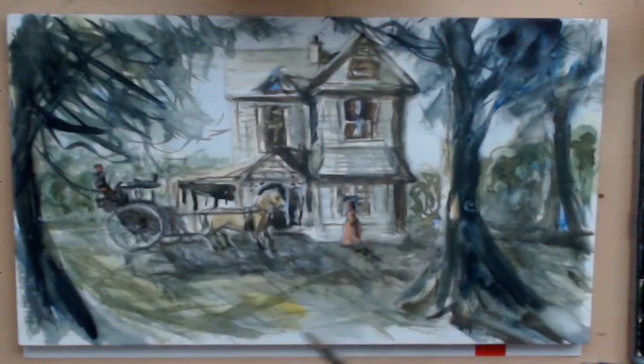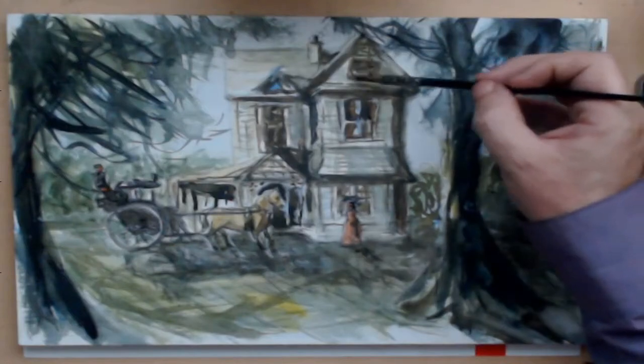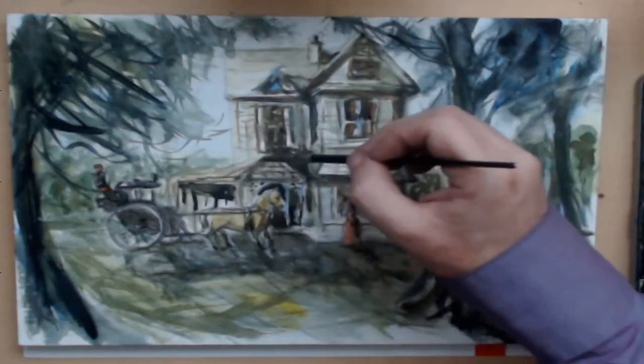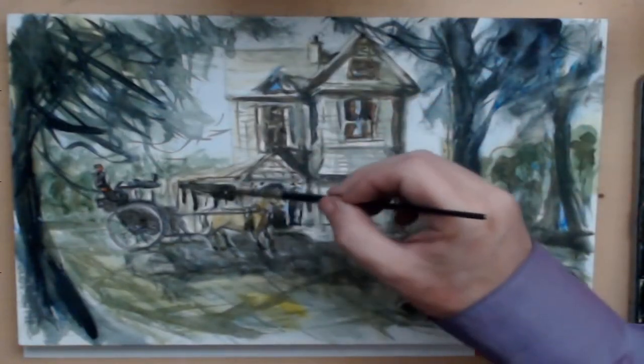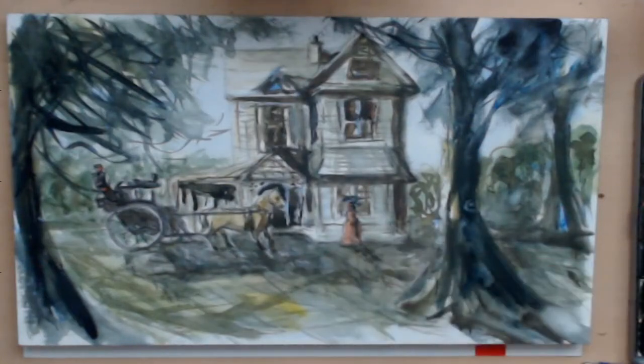So we're coming towards the end of the painting. I'm just doing little bits of touching up the painting now, make sure that they're all nice and loose and together. So this is really my painting, and last but not least, I'm going to sign it and put my name there and call that a finished painting.